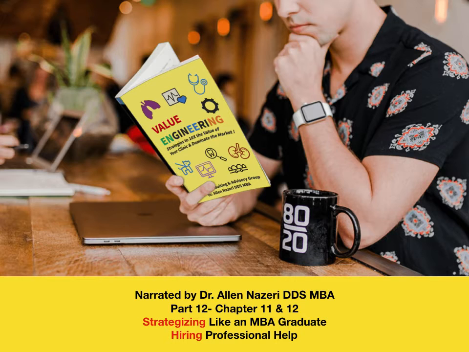Block number 6, channels. In this block, you list all of the channels you would employ in attracting new patients to the practice. Block number 7, key metrics. In this block, you determine how you would measure the success of your business. You make a list of key indicators and the targets to make sure your business model is responding and is on the right path.